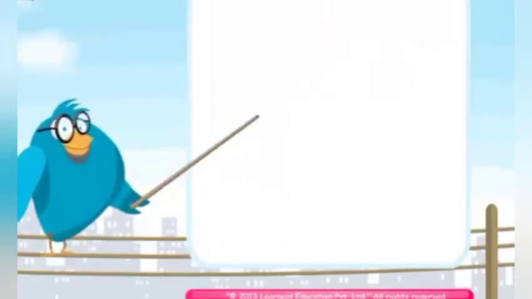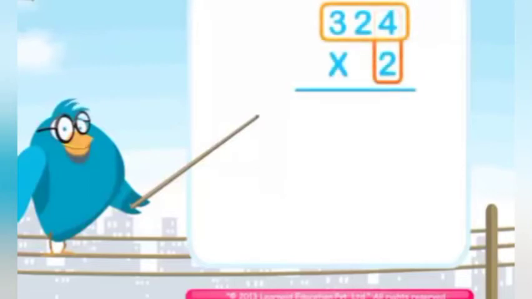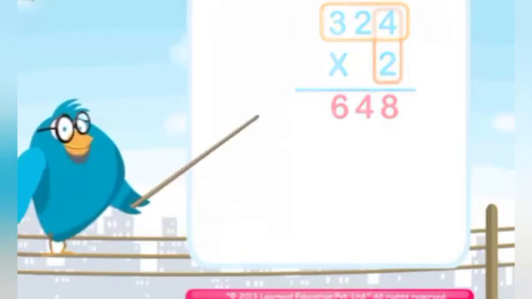One more example. Multiply 324 with 2. 2 into 4 is 8. 2 into 2 is 4. 2 into 3 is 6. Product is 648.